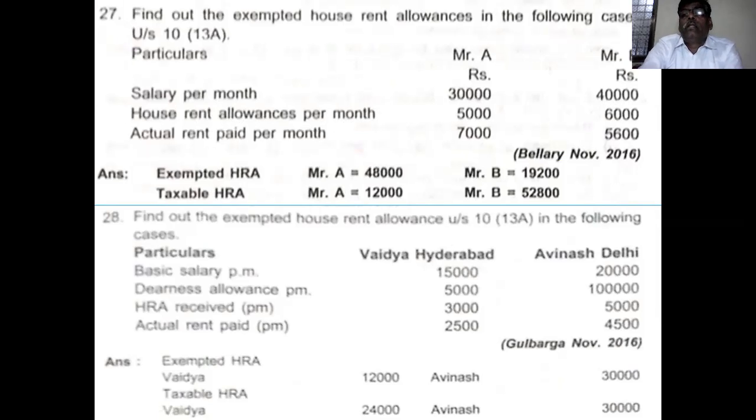In this way, calculate the annual base. Then calculate the exempted and taxable for Mr. A. Calculate exempted and taxable for Mr. B. Okay. Then the place is not given in the problem. Under section 13A, only the salary is given. Place is not given. You take 40% of salary in the third point.